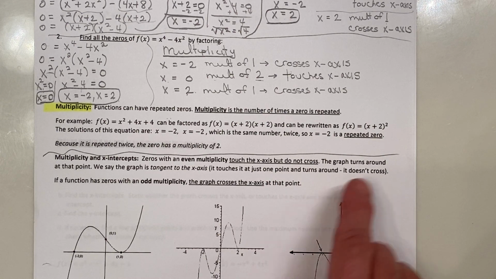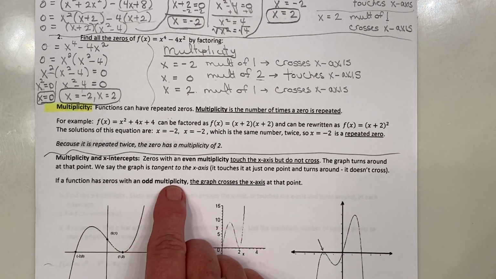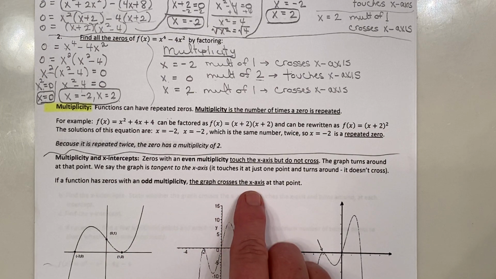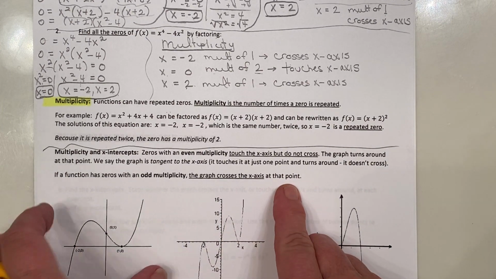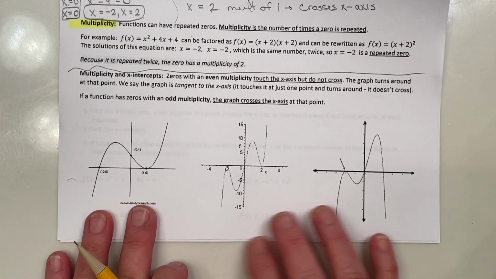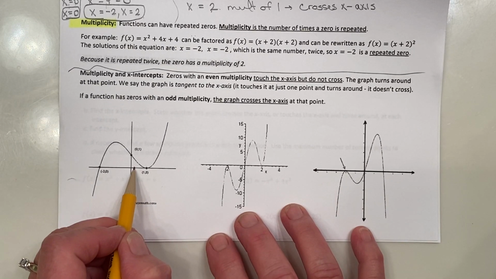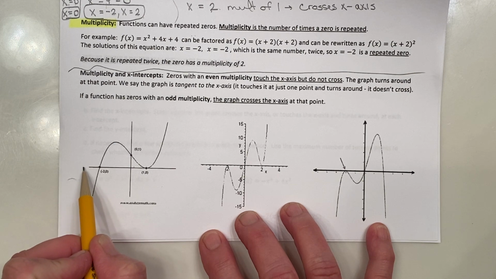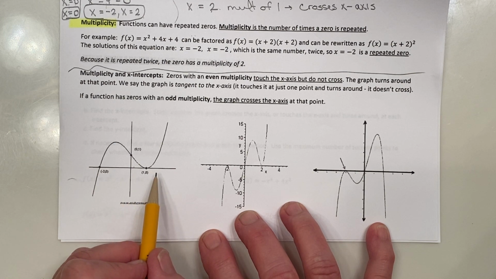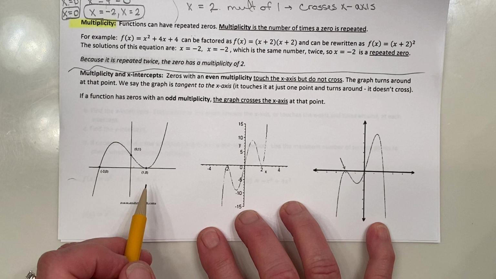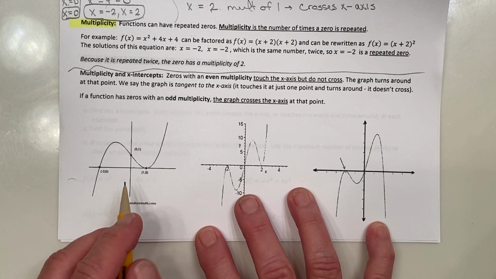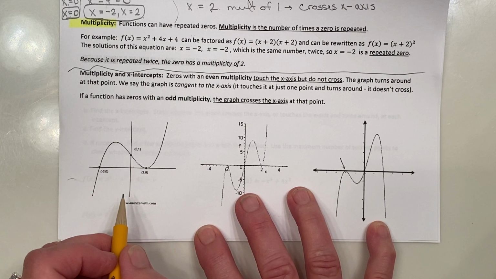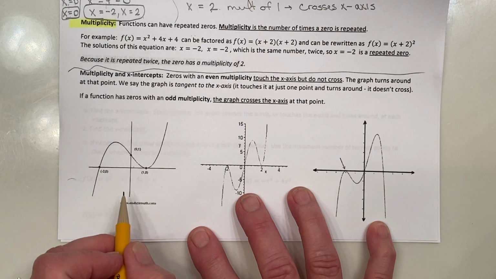It doesn't cross. If a function has zeros with odd multiplicity, then the graph is going to cross the x-axis at that point. So to get a better understanding of that graphically, I've got 3 examples here. So let's start with this far left one. Okay, so what we're going to do is identify the zeros and also the multiplicity and look at situations where something in the equation might give us these zeros.